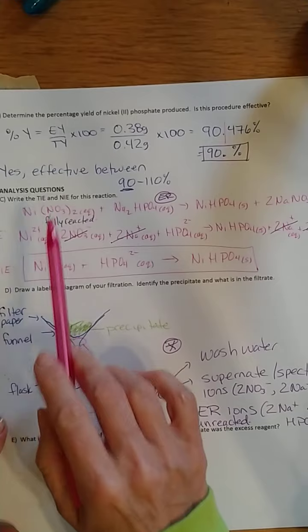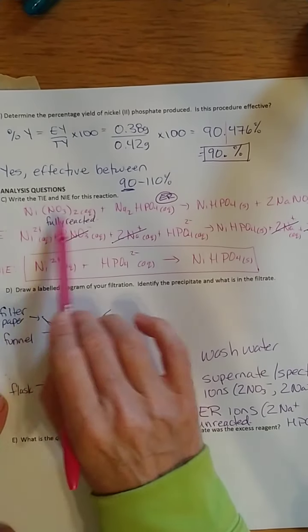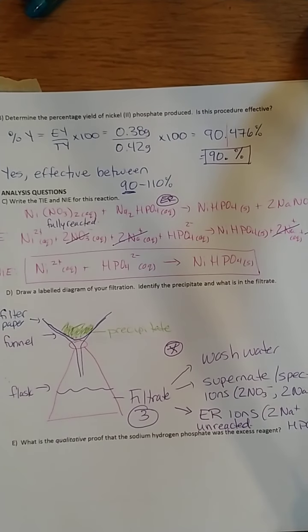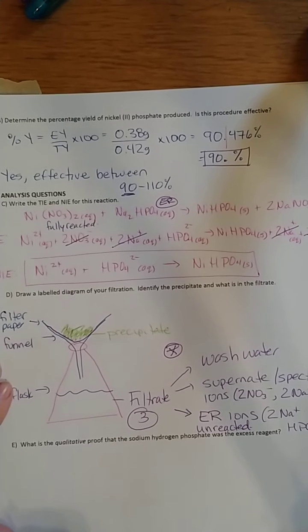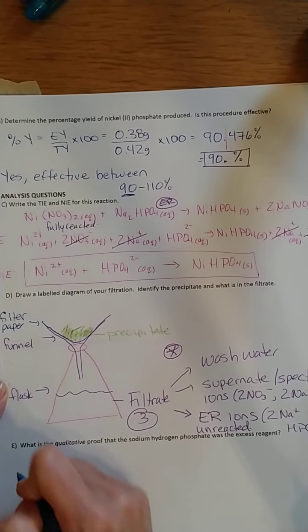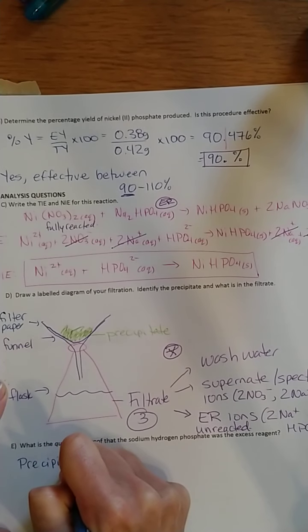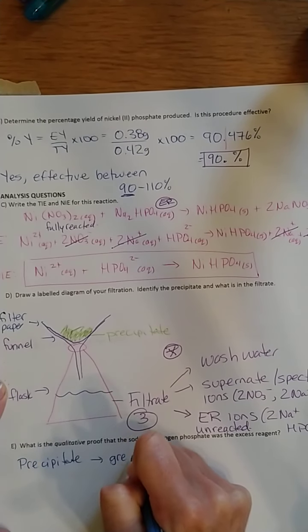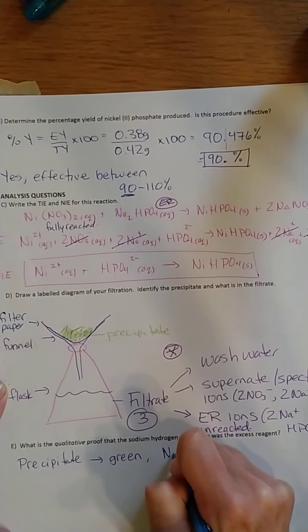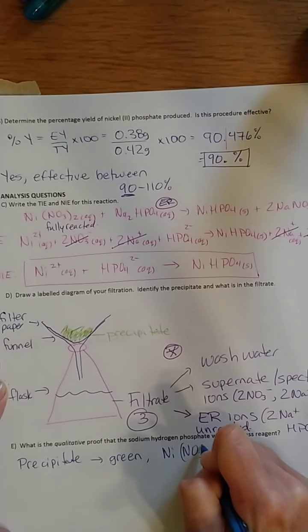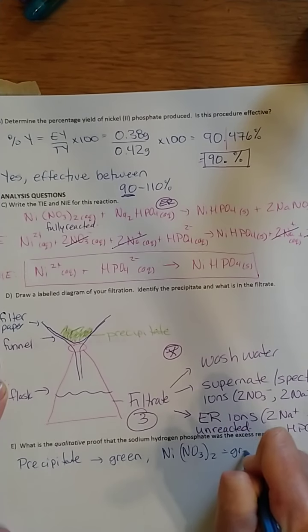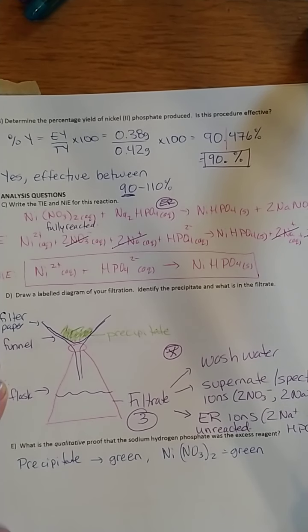So how do we know that the nickel nitrate was the limiting and the sodium hydrogen phosphate is your excess? Well, you have qualitative proof. Your precipitate, okay, is green, and your nickel nitrate is green, okay?